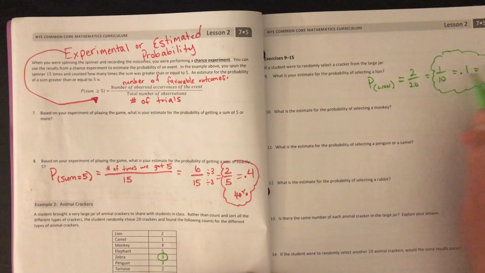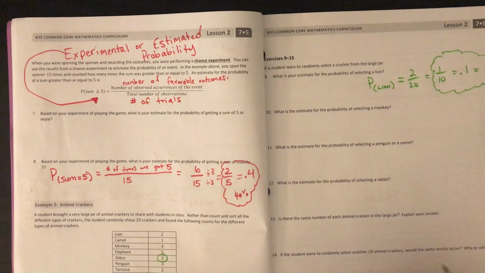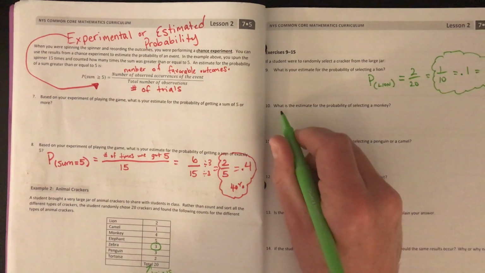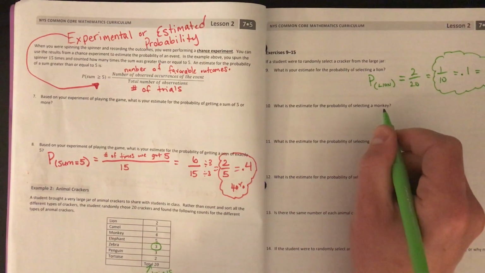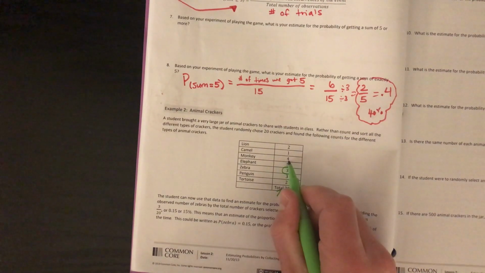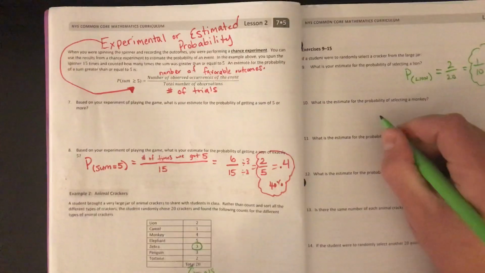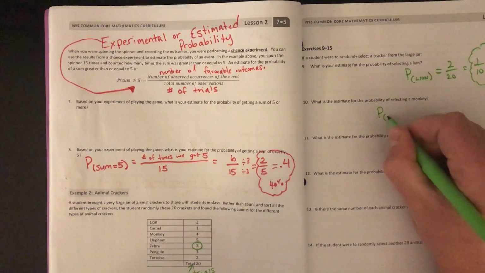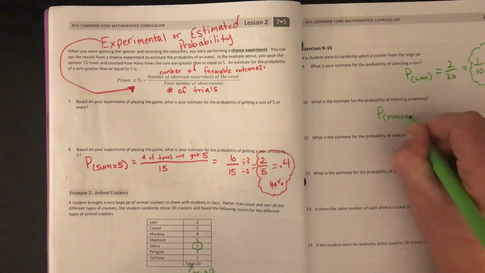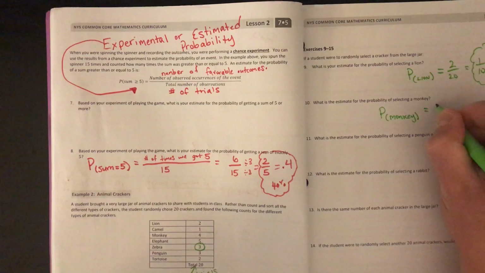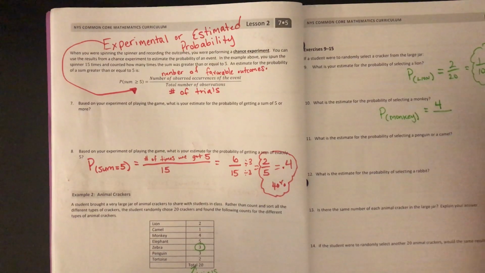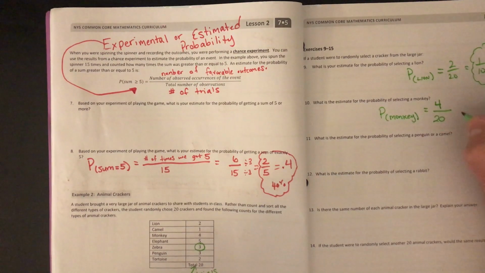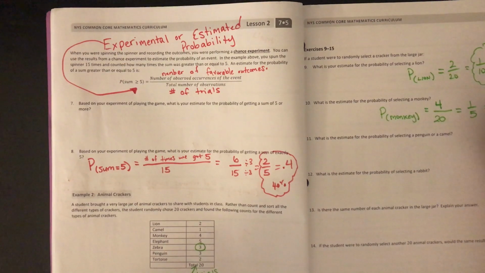I'm going to stop always writing it in 3 ways, and I'm probably just going to start doing the decimal most frequently. What is the estimate for the probability of selecting a monkey? Okay, so that's just going to be the number of times they pulled a monkey, which was 4. So the probability of getting a monkey equals the 4 times they got a monkey divided by the total number of trials, which was 20. So this is equal to 1/5, which is the same as 0.2.